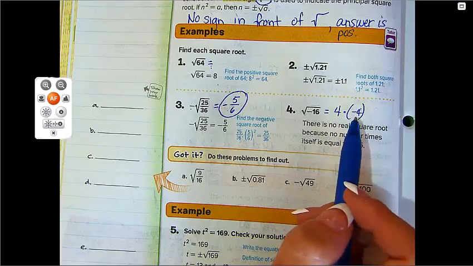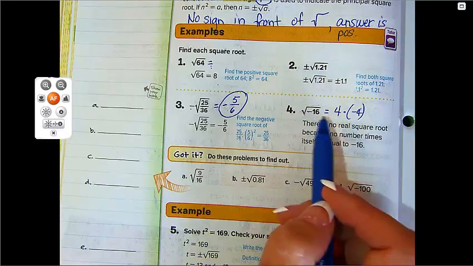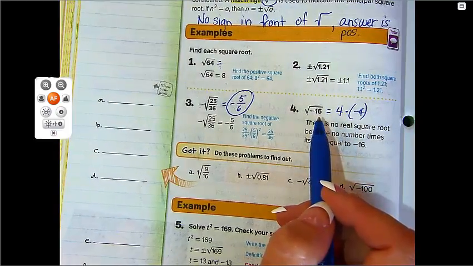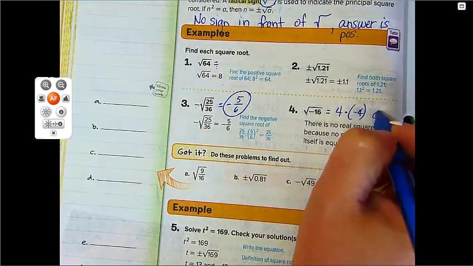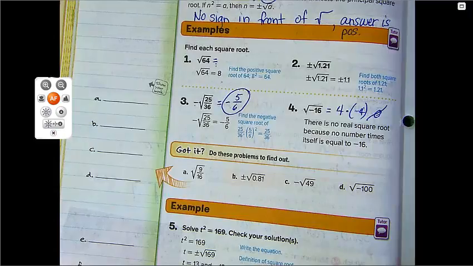Because I can't take two numbers times each other and get a negative 16, because I have to have a positive times a negative to get a negative, there is no square root to this number, and you can use this as your answer, which means an empty set sign.